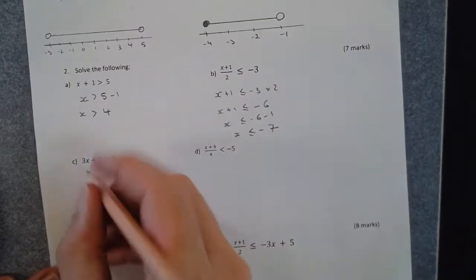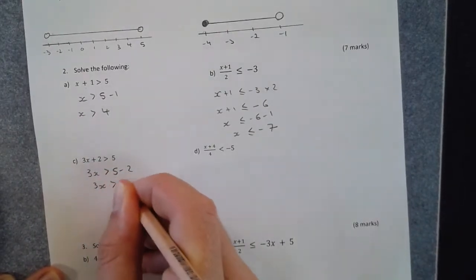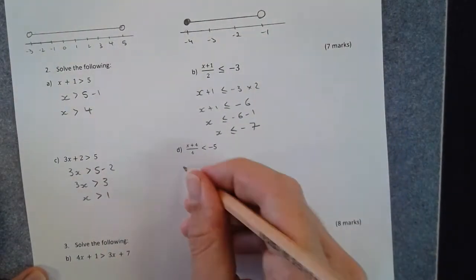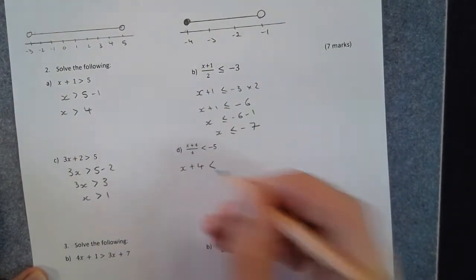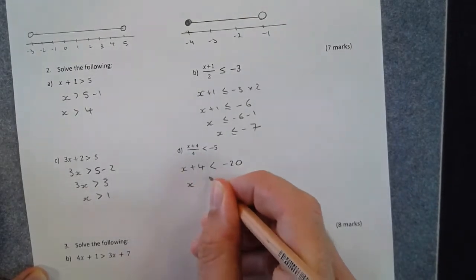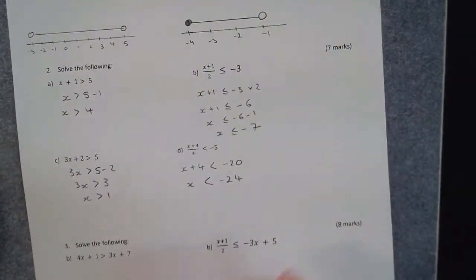For this one, again, it's just like an equation. 3x must be bigger than 5 minus the 2. 3x must be bigger than 3. Divide by 3, x is bigger than 1. And for this one, I'm going to do this shorthand because you kind of get the idea. Multiply by 4, and then subtract 4. X is less than negative 24. Alright.